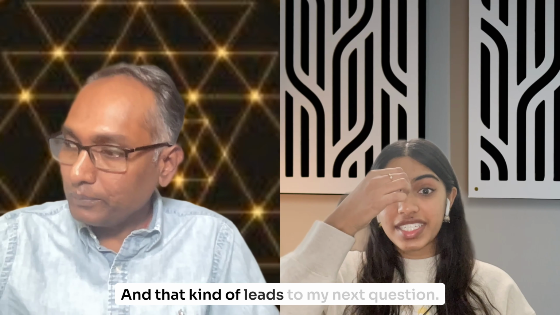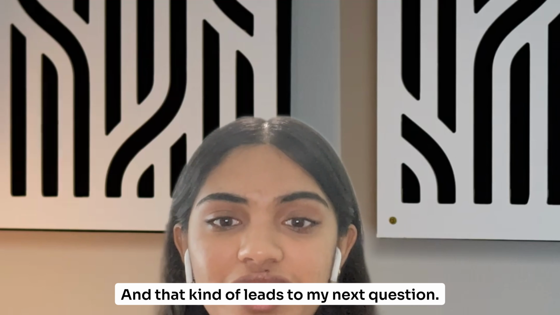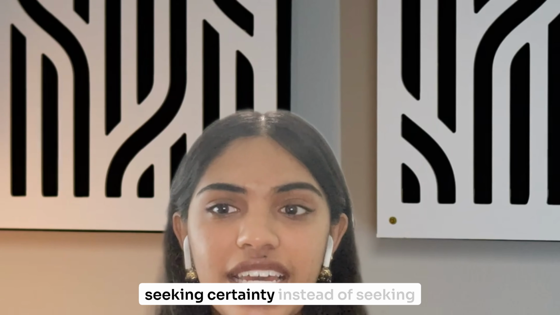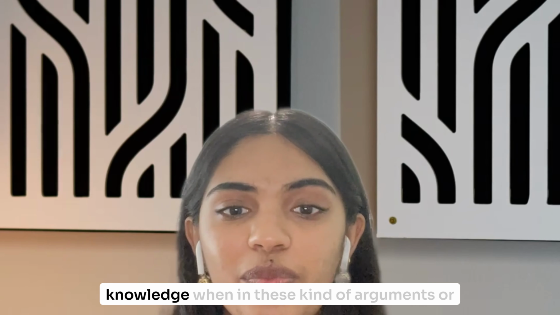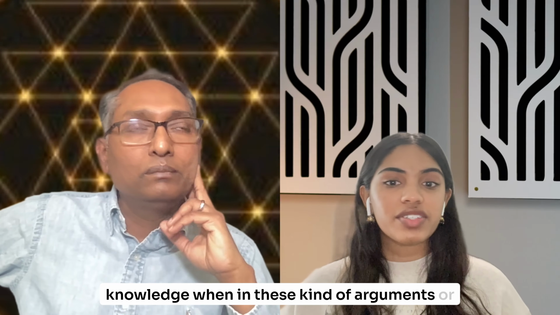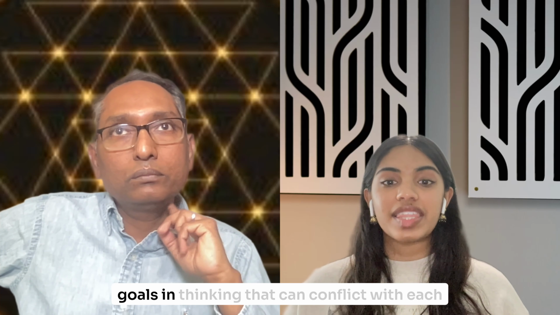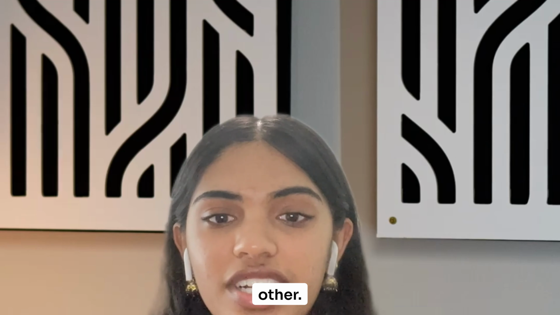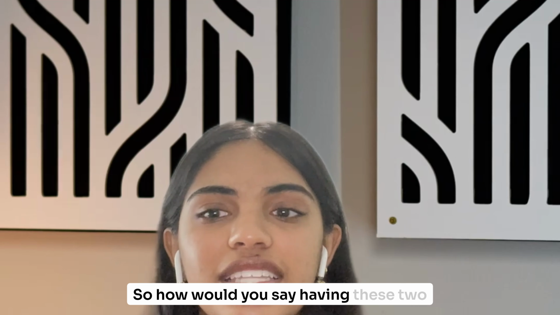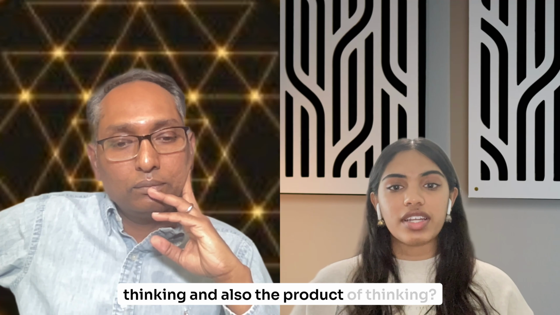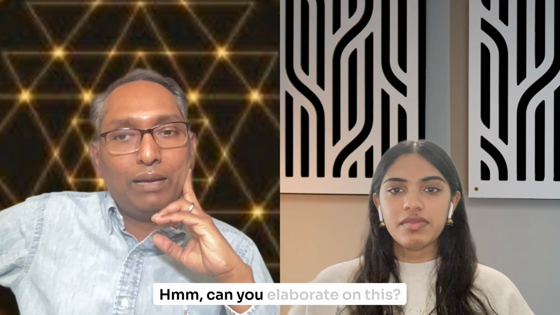And that kind of leads to my next question. So people may tend to gravitate towards seeking certainty instead of seeking knowledge when in these kinds of arguments or debates. Obviously these are two different goals in thinking that can conflict with each other. So how would you say having these two different goals can shape the process of thinking and also the product of thinking? Can you elaborate on this?